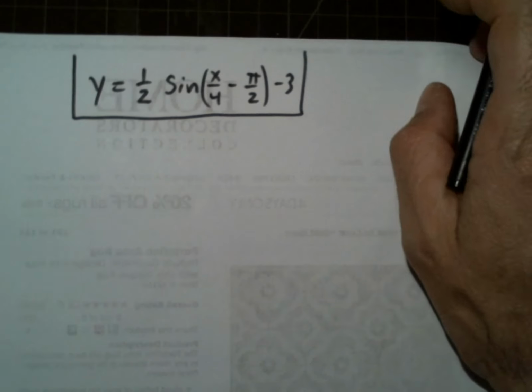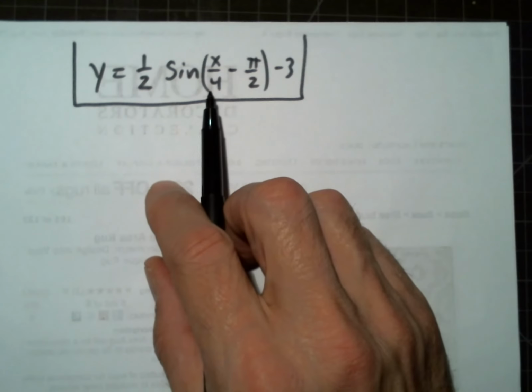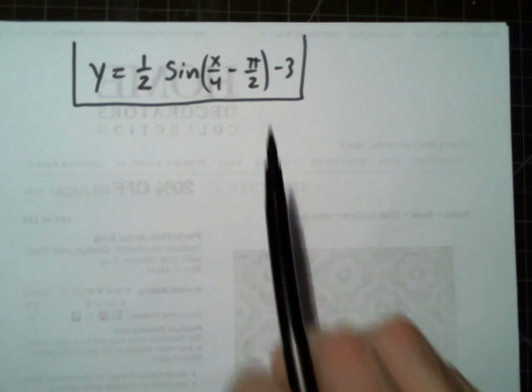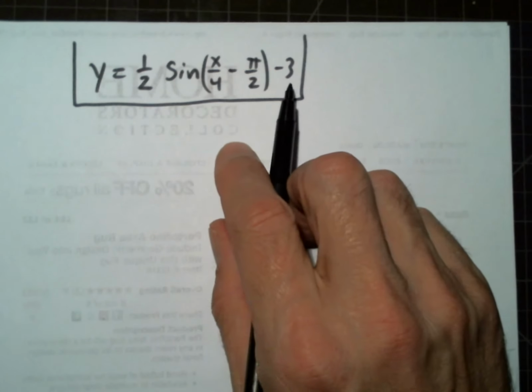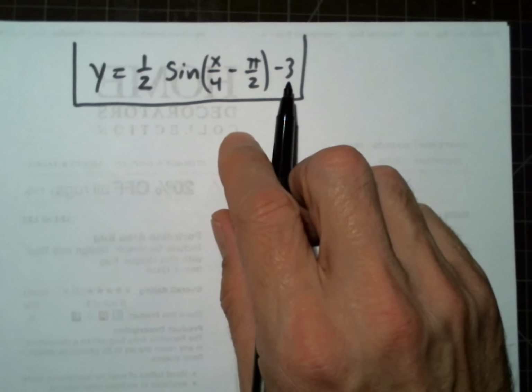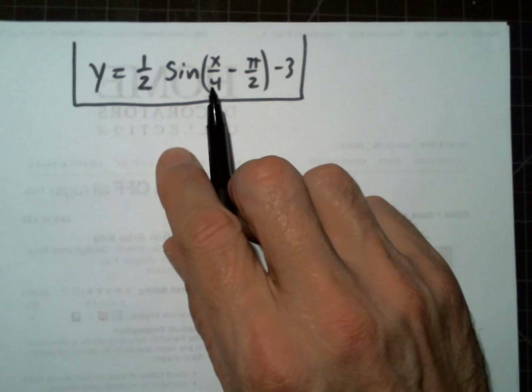Alright, so now we have more transformations, and we'll make sure that we do the multiplication and division first. The amplitude is a half. Vertical shift is down 3. We don't see the horizontal shift yet. We have to factor out a 1/4.